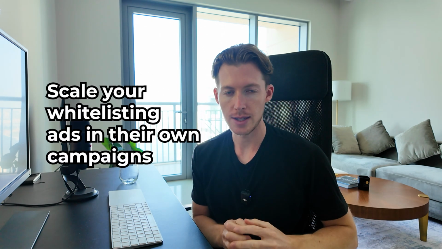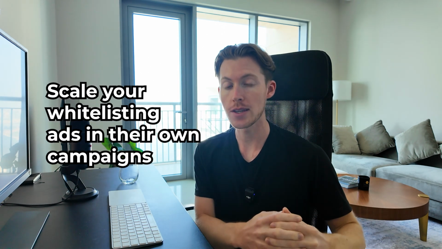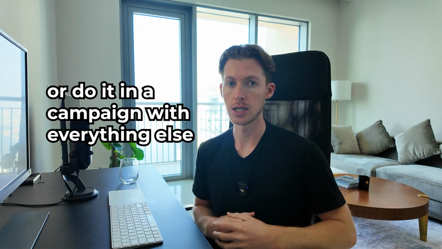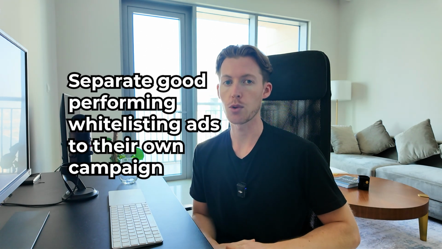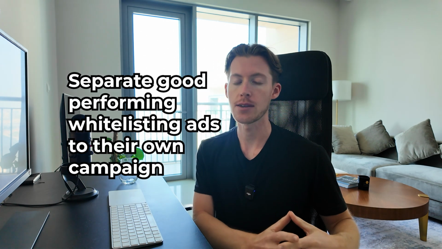So a few more tips for your whitelisting ads. In terms of actually scaling your whitelisting ads, you can either do this in their own campaign, where you have a separate campaign per whitelister, or you can do it inside the campaign that has everything else in it, right? So we have found that both of these strategies work. It really depends on how much you're spending per whitelister. If a whitelister is really taking off and you're spending a few $1,000s a day just on that whitelister, then it may make more sense to separate those whitelisting ads out into their own campaign where you can have full focus on those.